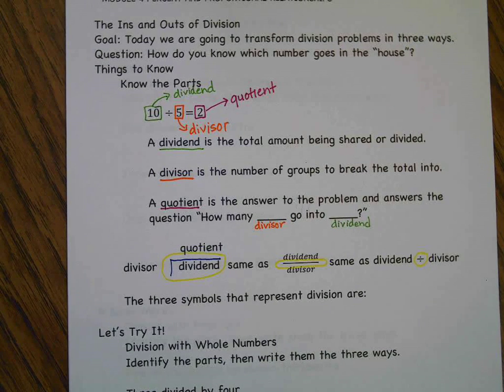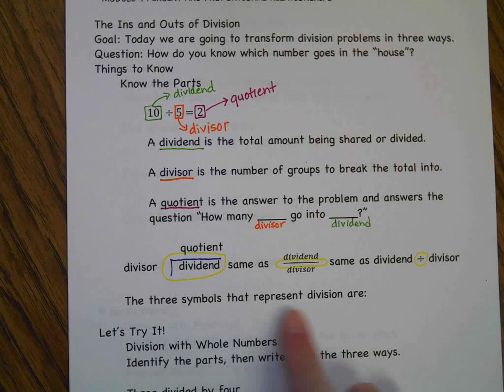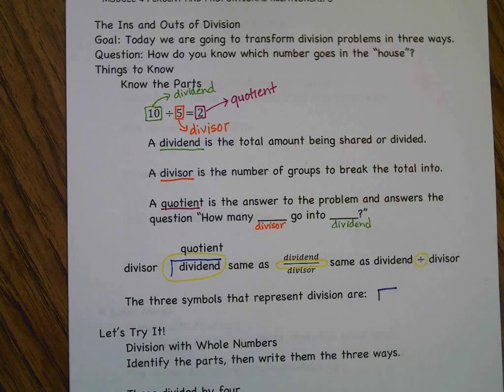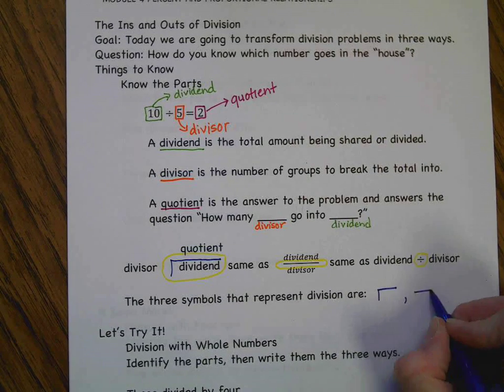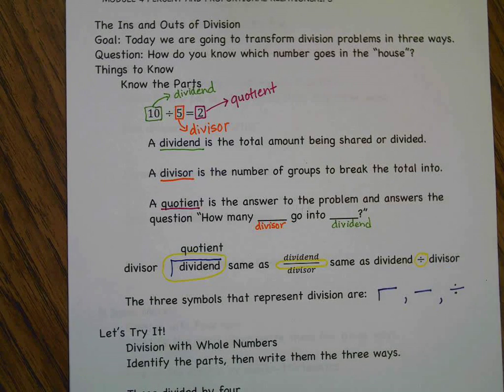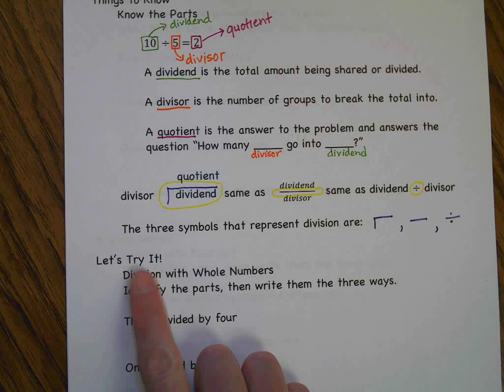You need to know all 3 of those symbols in order to remember that they are the division symbols.